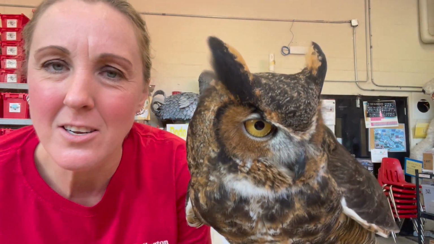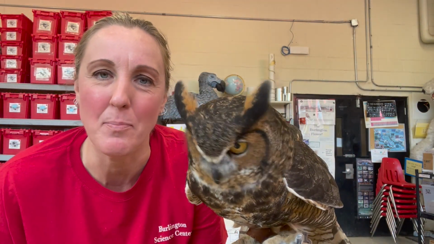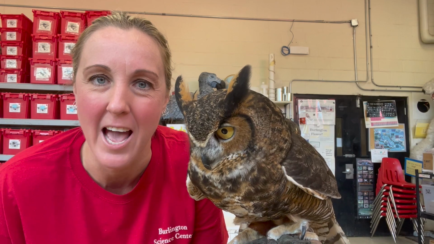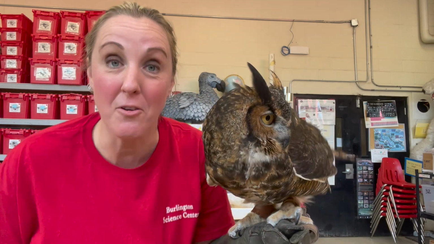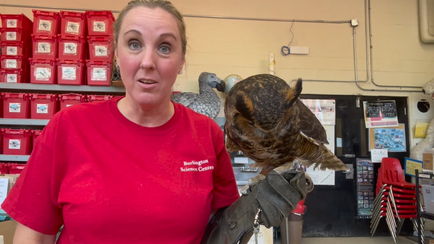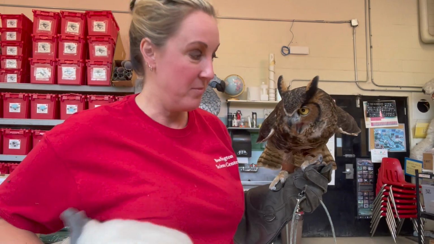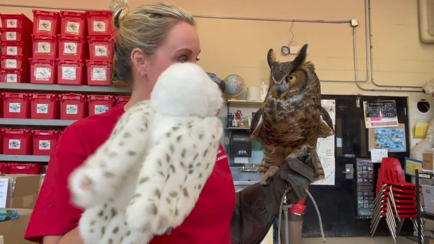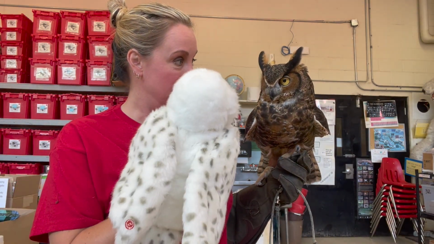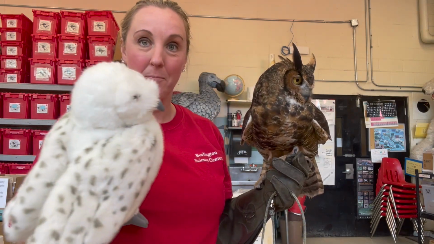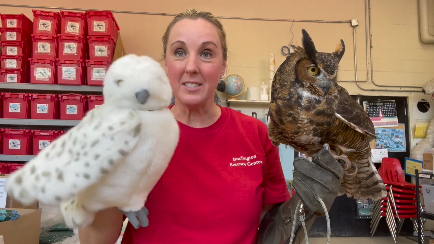Hey, there's something weird about owls that people always say to me about turning their head around. How many of you have heard that owls can completely turn their head around in a circle? What do you think? All right, I have my little puppet here. What do you think, Edison? Any thoughts? No? Now you're going to see Edison moving his head.